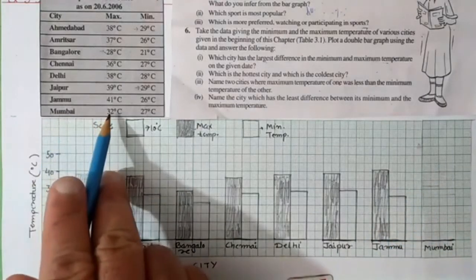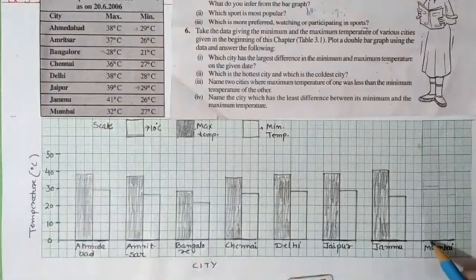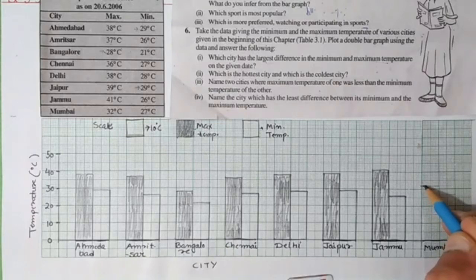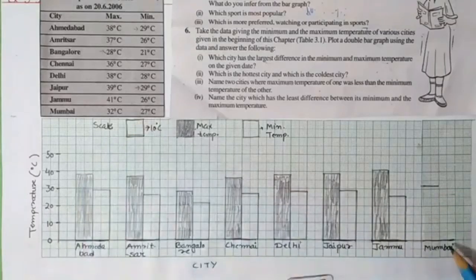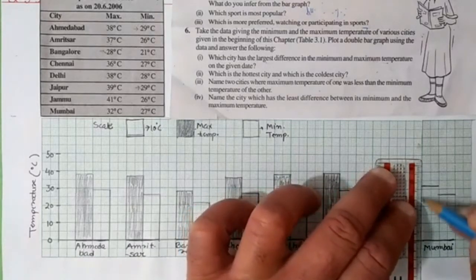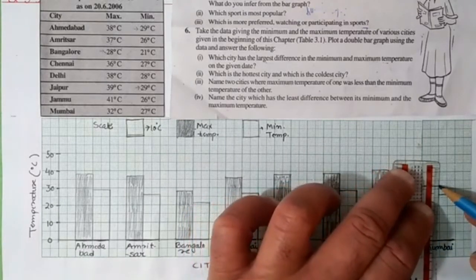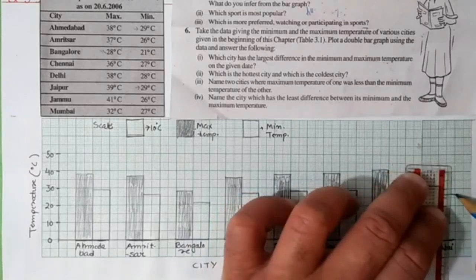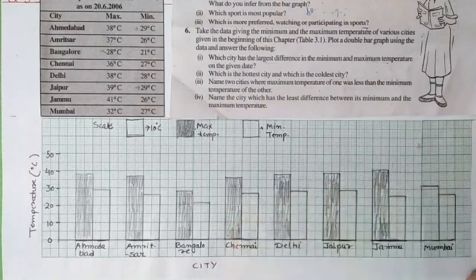Okay, next Mumbai, 32 degrees Celsius. Here 10, 20, 30, 32 degrees Celsius. This is 32 degrees Celsius; you join here. Next, 27 degrees Celsius. 10, 20, 25, this is the 27 degrees Celsius. You mark here 27 degrees Celsius and you join by using the scale. Okay, you join these by using the scale and you shade the maximum temperature by pencil.